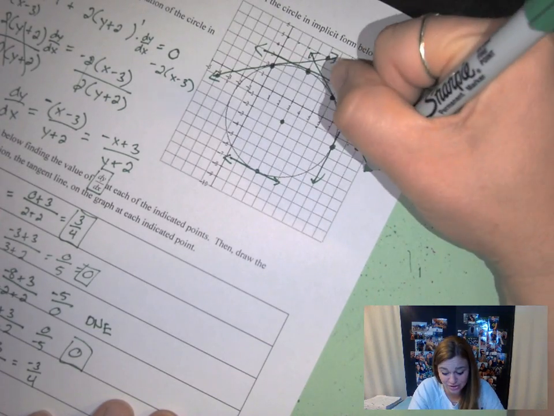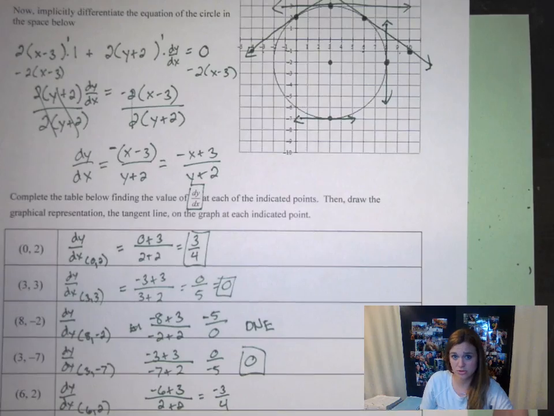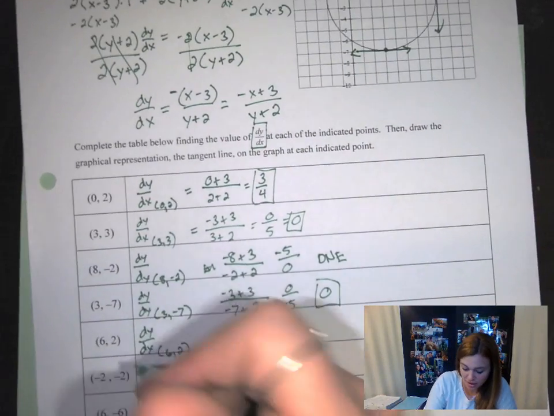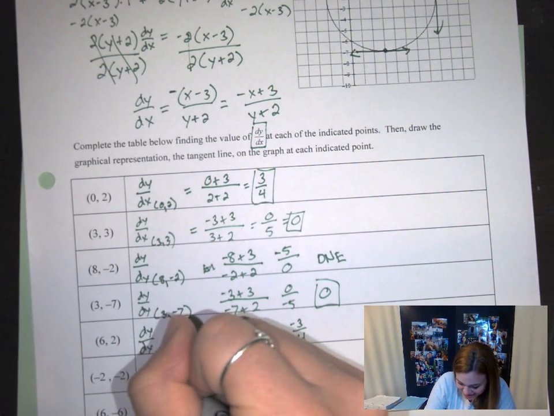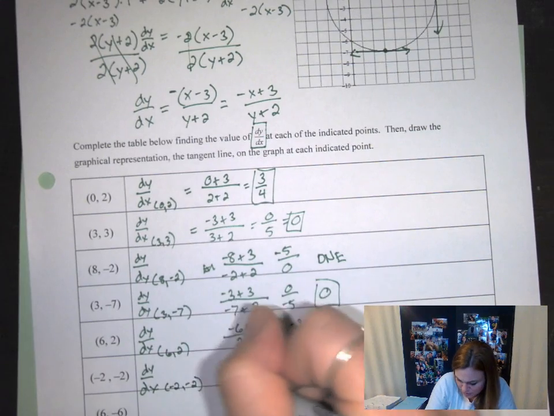These lines are pretty good. I haven't bragged about this yet, but just saying, pretty good. Okay, next one. The next one's probably going to be awful or something since I said that. Dy dx is negative 2, negative 2. Pride comes before the fall.